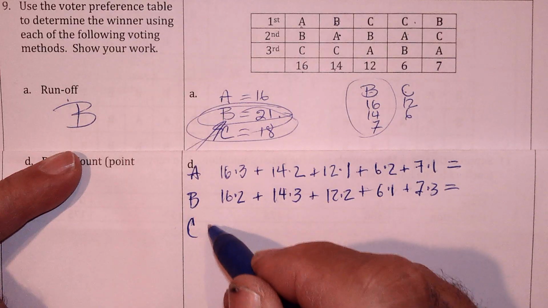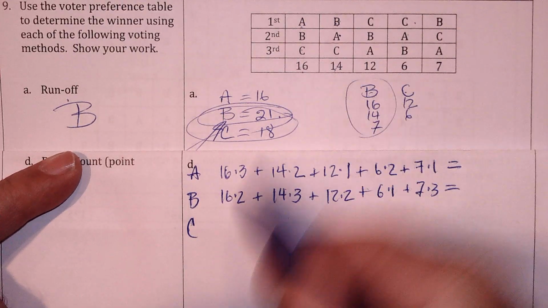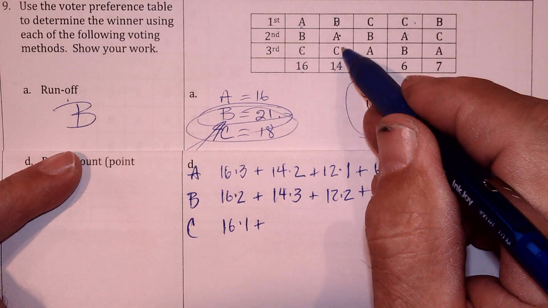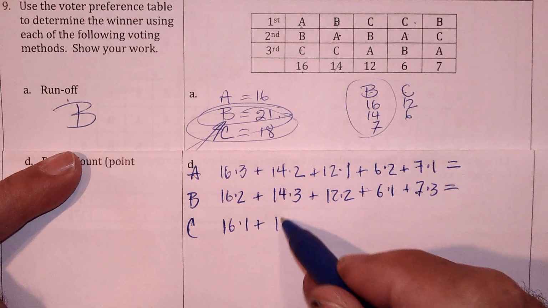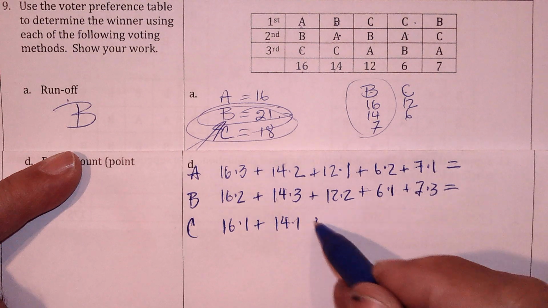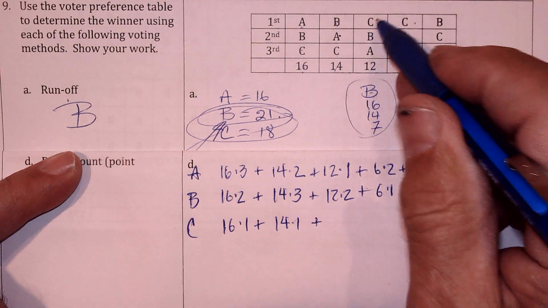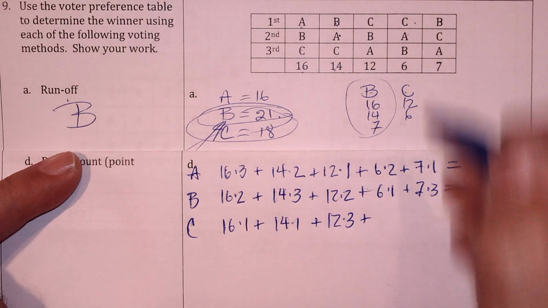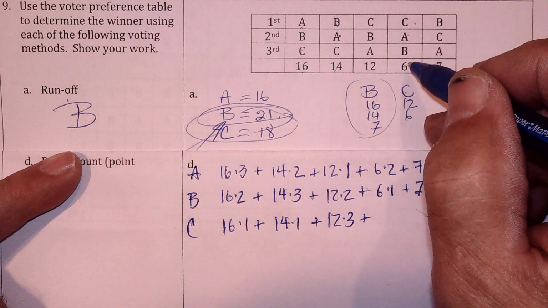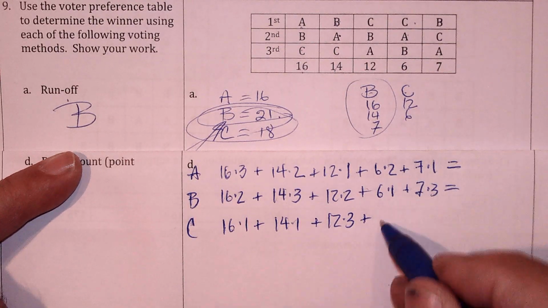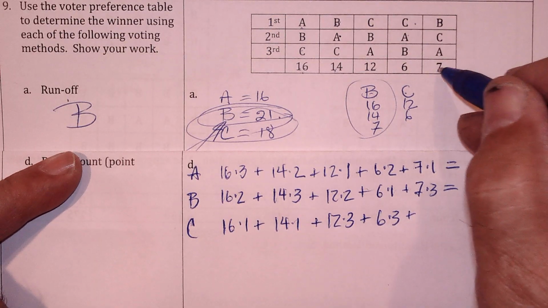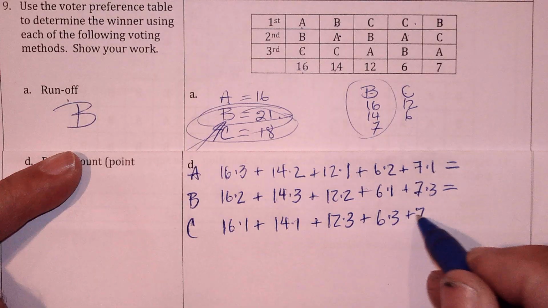And C is going to be 16 times 1 plus 14 times 1 plus 12 times 3 plus, this is C, 6 times 3 plus 7 times 2.